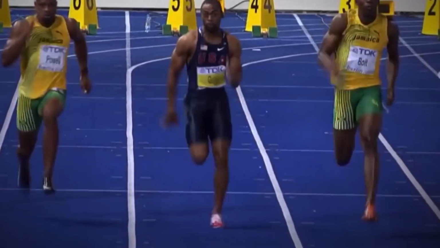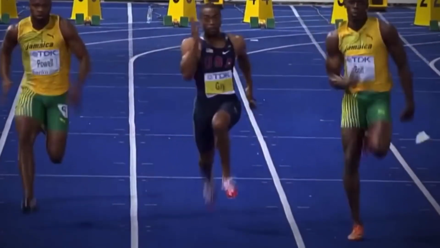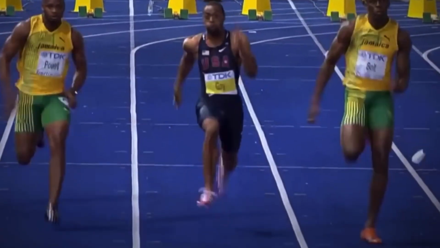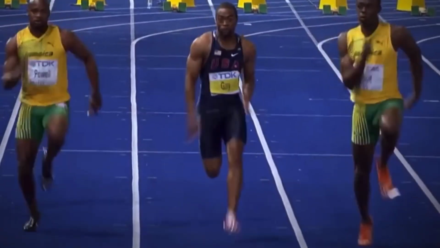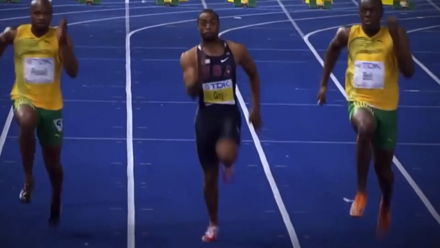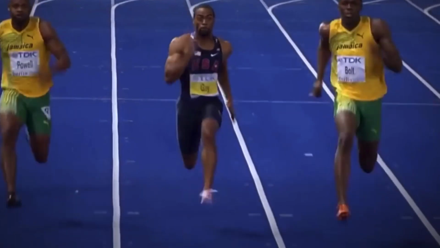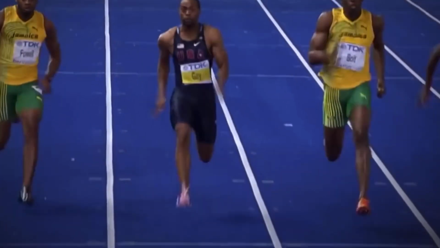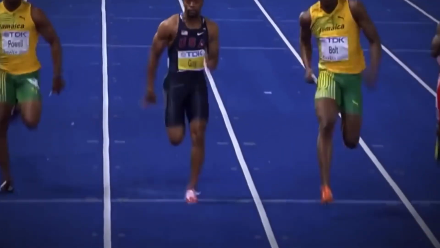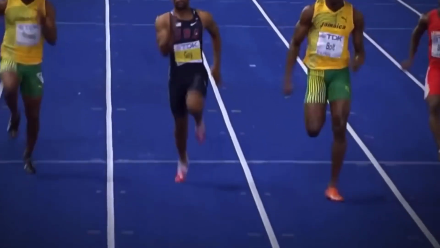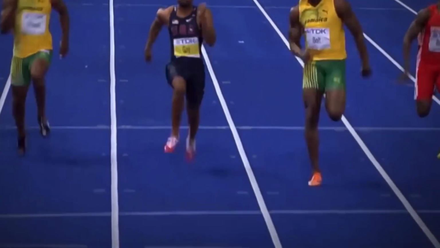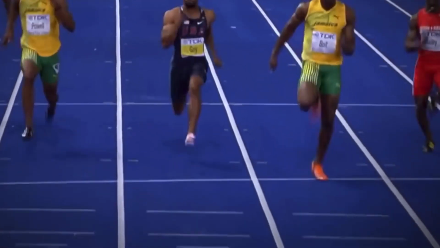Now, I want to be clear, you can be extremely fast with these not ideal mechanics, all right? Tyson Gay shows these in this clip, and this is when he's running a 9.71, okay? And his right leg is demonstrating these mechanics, all right? So you can definitely be really, really fast, okay? But what we would say is that this is not biomechanically ideal when it comes to health.